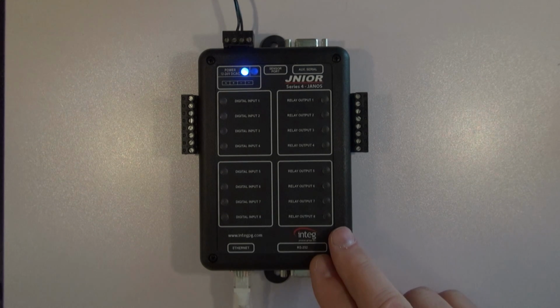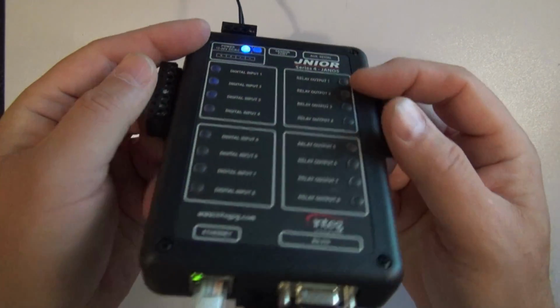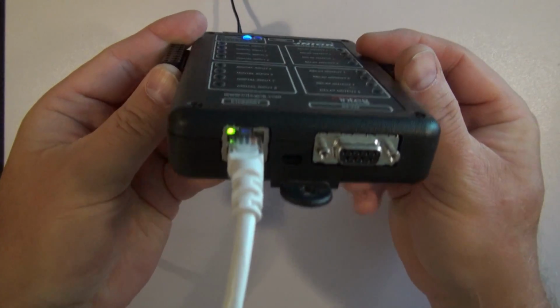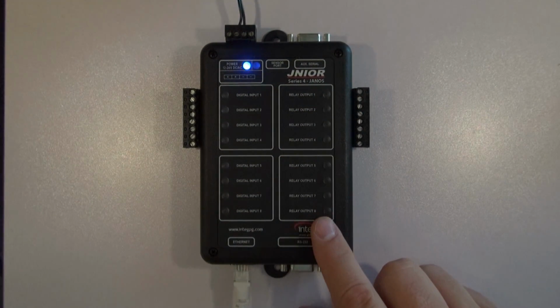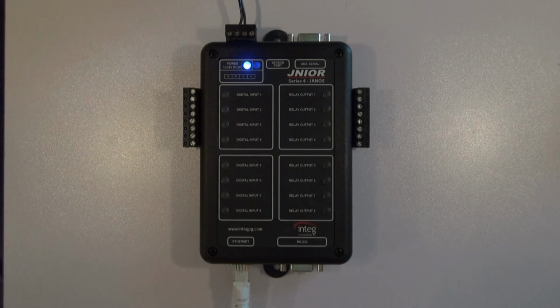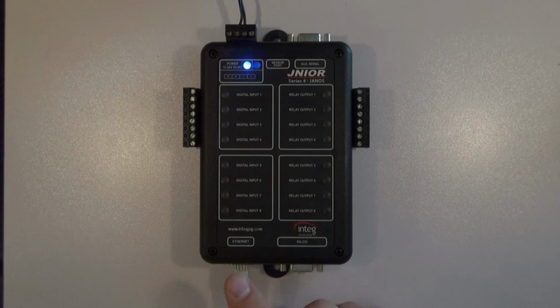I have here a Model 410 Junior running the version 1.5 JNIOR operating system. And this unit is on the network. Now, while today we're behind a router, and you really can't get to this unit from the open network, there are times where you might need to connect your JNIOR to the internet and provide access from remote locations to the product.